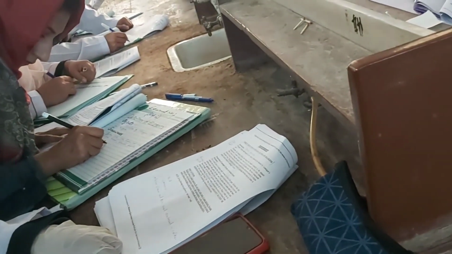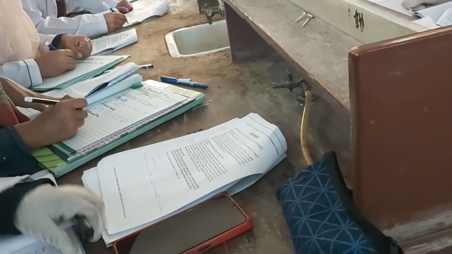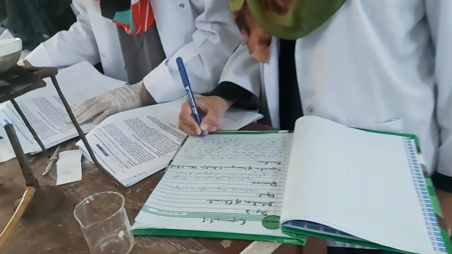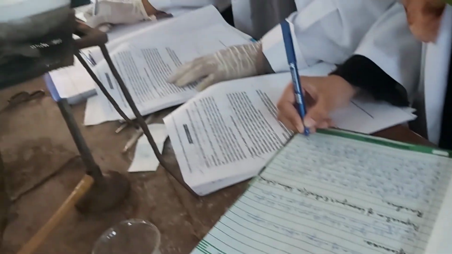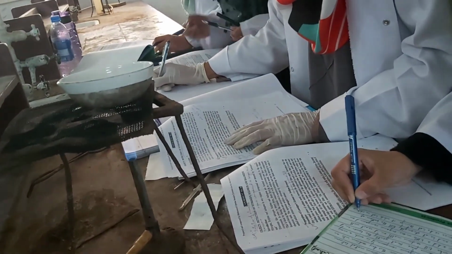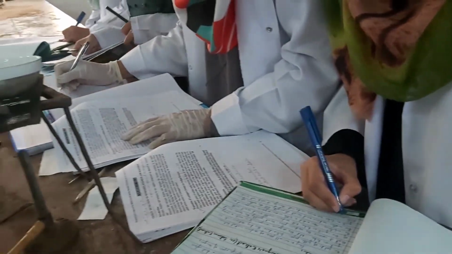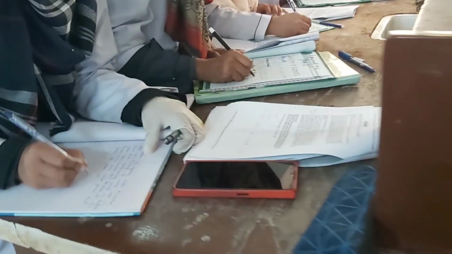Now they are writing down their observations in the journal. This is how students are supposed to work: they have to record all their findings in the journal as they are doing it, with their schemes. They are all disciplined, in uniform, wearing aprons, and following the rules of the lab. I think this is the best group of this class.